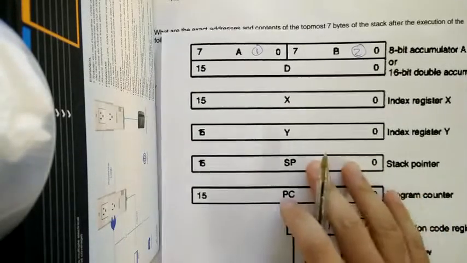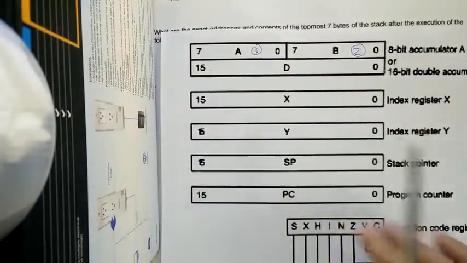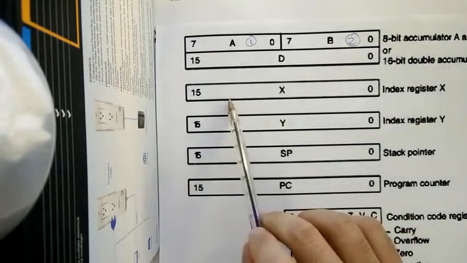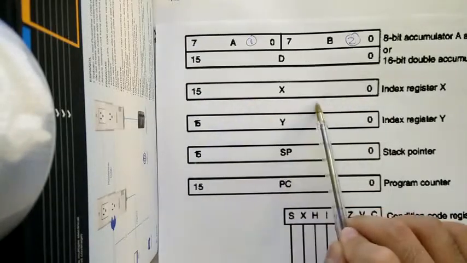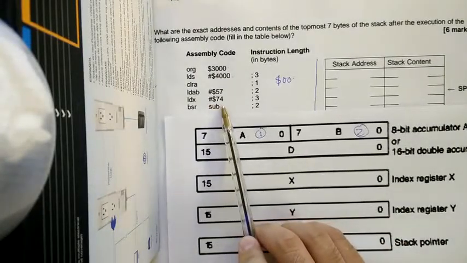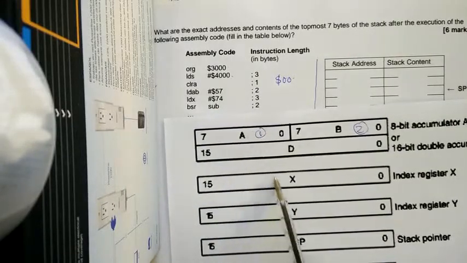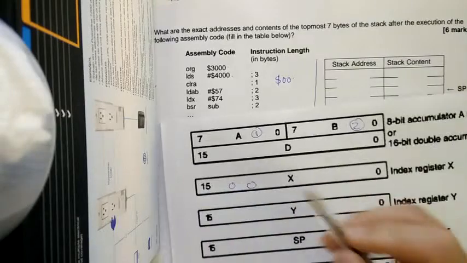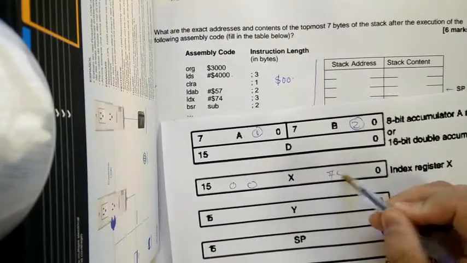Keep that in mind. Similarly, X is a 16-bit, or 2-byte, register. Notice that when we put $74, that's only 1 byte, so the first half will be 00 and the second half will be 74.